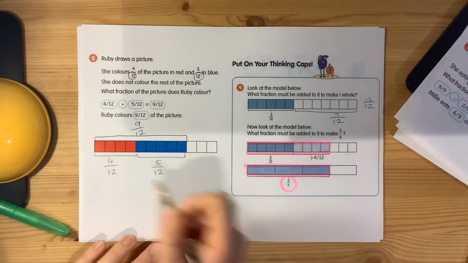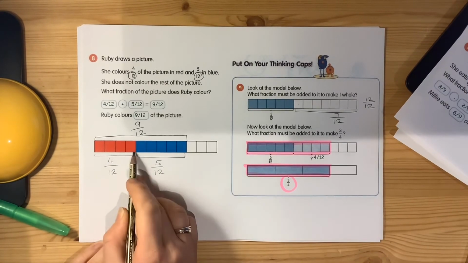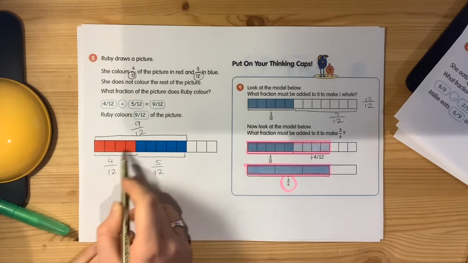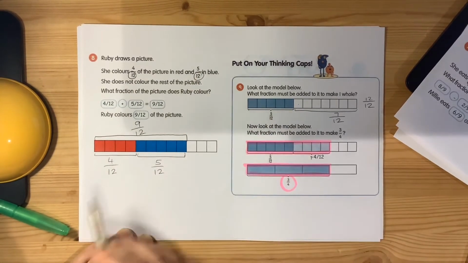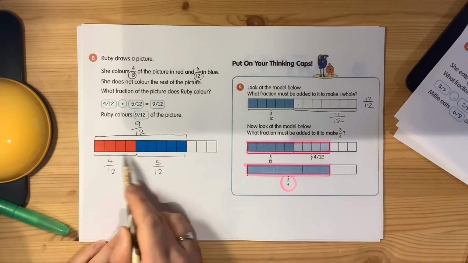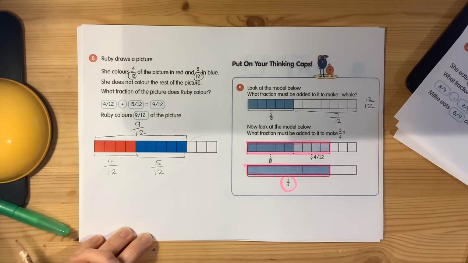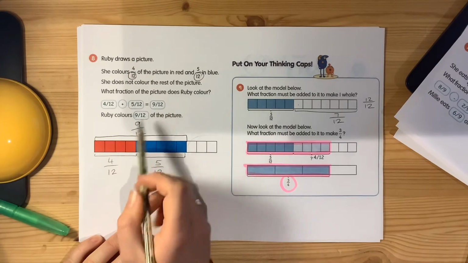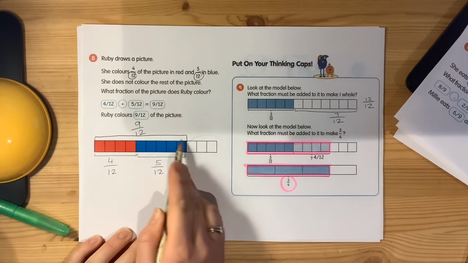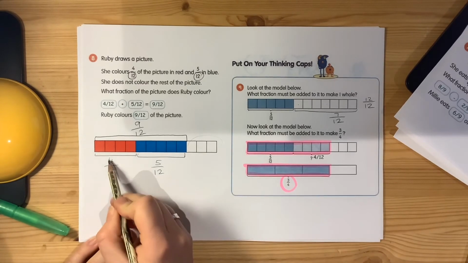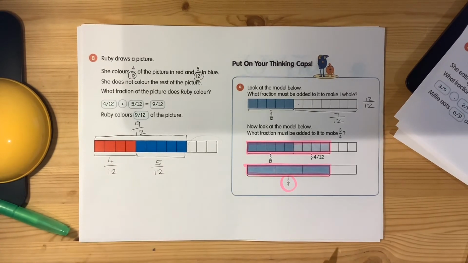So let's have a look at the answer. Here I have represented 4/12 of the picture because 4 out of my 12 whole parts are red. Then I have 5/12 for blue. So here I've got 5 out of the 12 are blue. Now the rest are uncoloured, so that I've left blank. Now what fraction of the picture does she colour? Well, she coloured some in red and some in blue. So in total she has coloured 9/12. So 4/12 add 5/12 is 9/12.